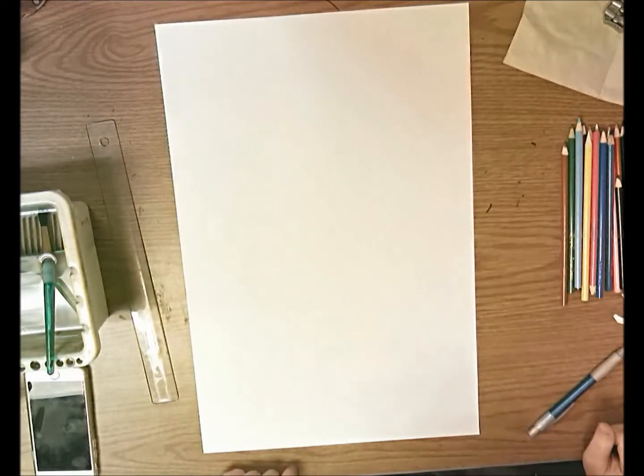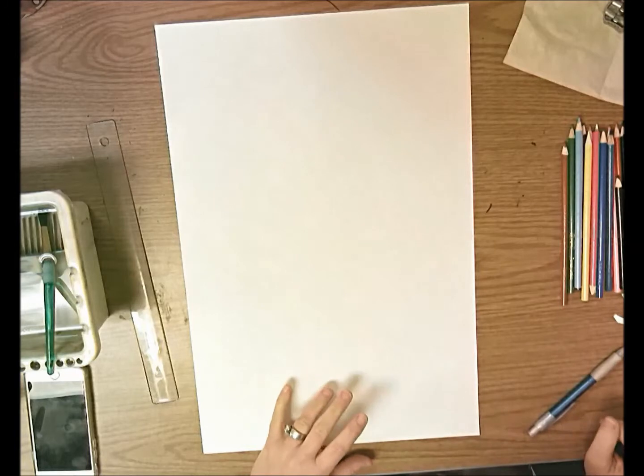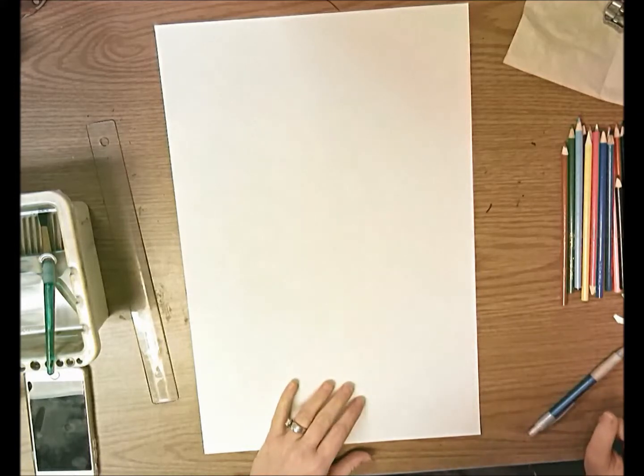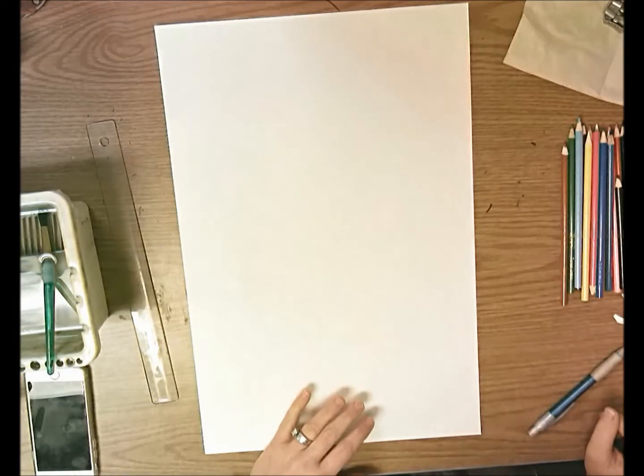Hello, second grade. So today we are going to design our dream tree house. It can be in any style that you want it to be. It can be made of almost anything. But to meet the learning objective, you must include walls, doors, windows, and roofs.